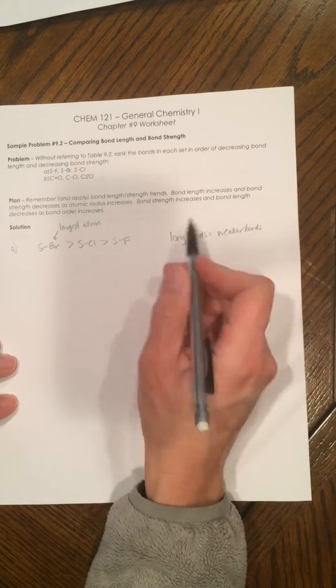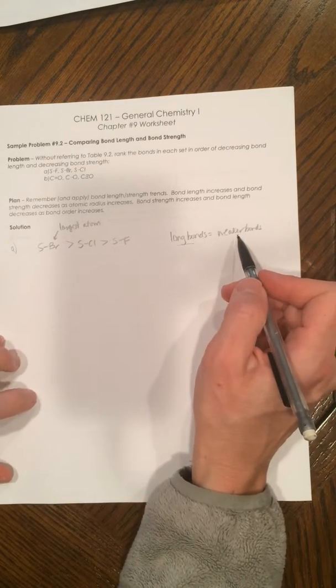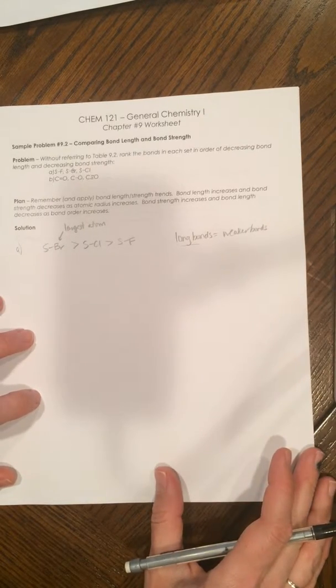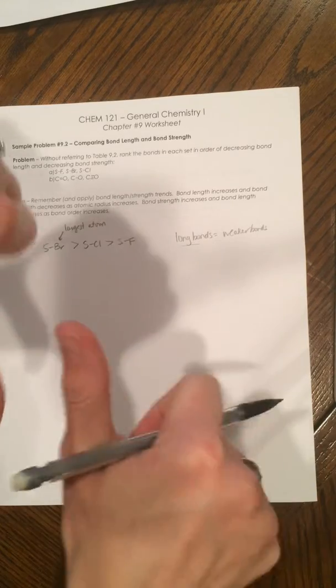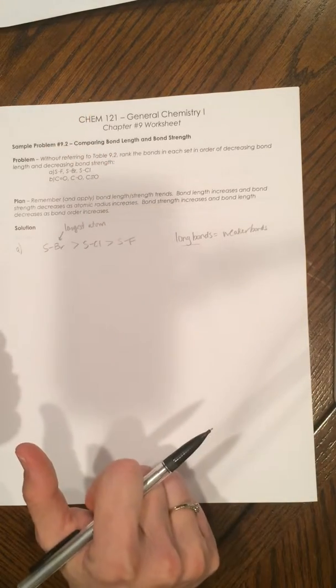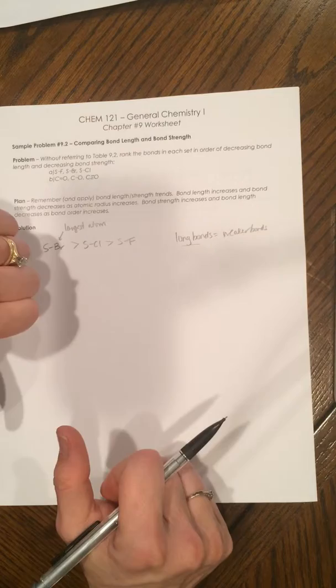If we can just figure out bond length, that'll directly tell us the trend with bond strength because they are inversely related. Large bonds mean small energies to break them, so weaker bonds.